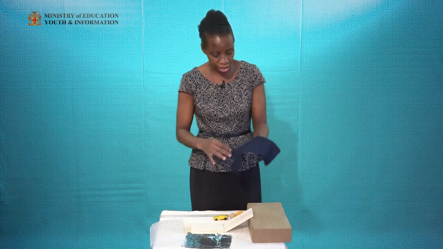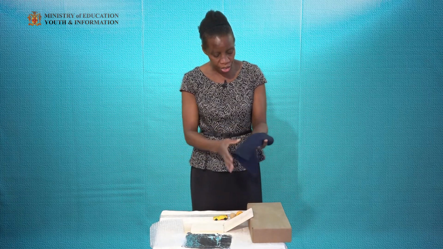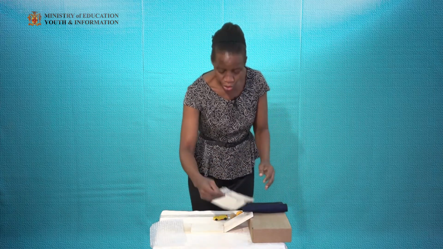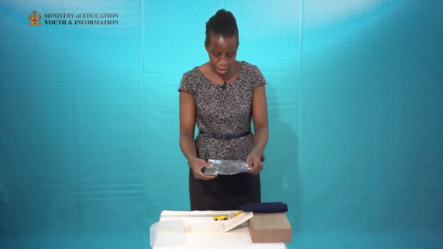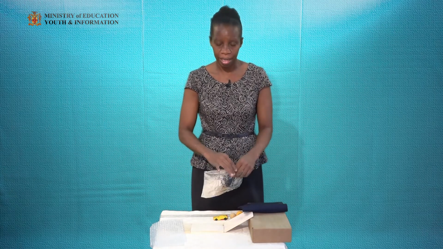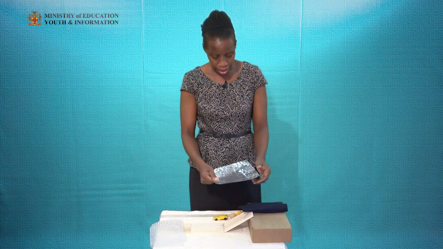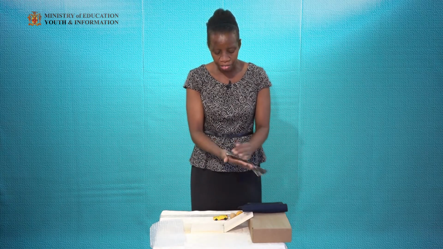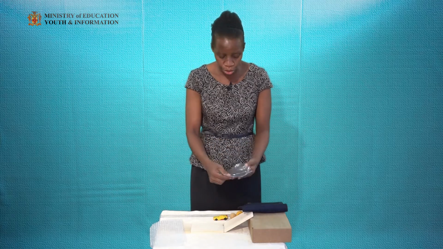So here I have a piece of cloth and it feels quite rough, right? Compare that to a foil paper. What can you say about the surface of a foil paper? Aluminium foil. Well, apart from the fact that it looks shiny, when we feel the surface, it is quite smooth.